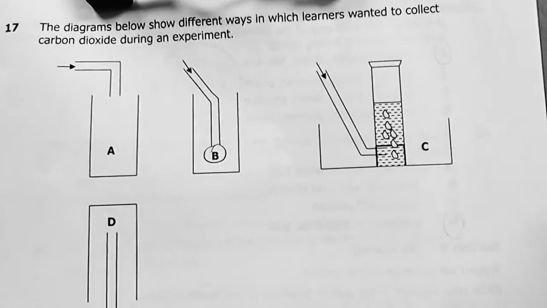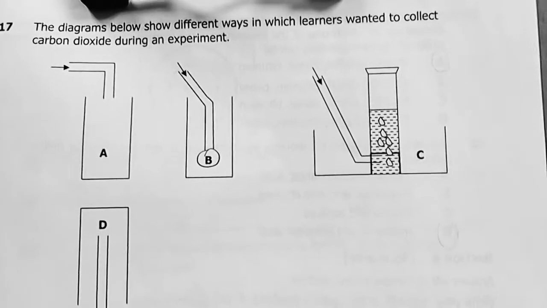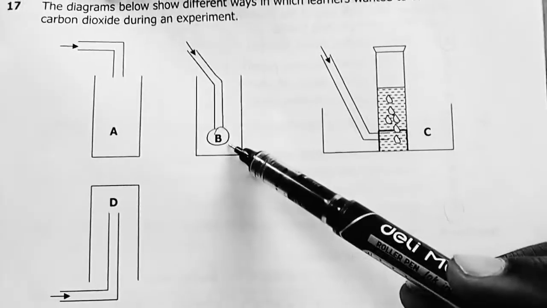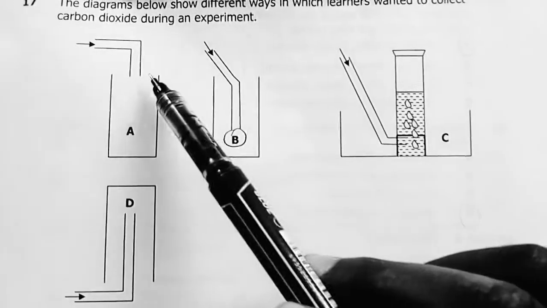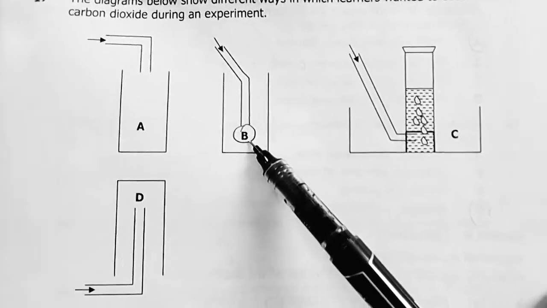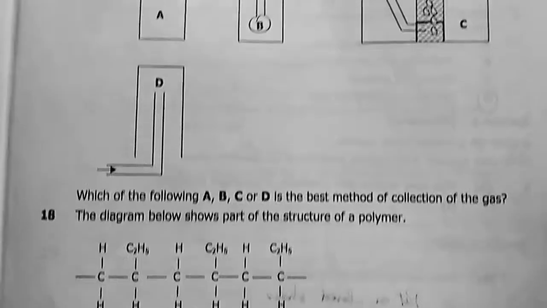Question 17. The diagrams below show different ways in which learners wanted to collect carbon dioxide during an experiment. This is the way you collect carbon dioxide. It's denser than air, but you don't have to deliver it from the top here. It may just flow a little bit out, so you deliver it here. Not like this, not like that. B.